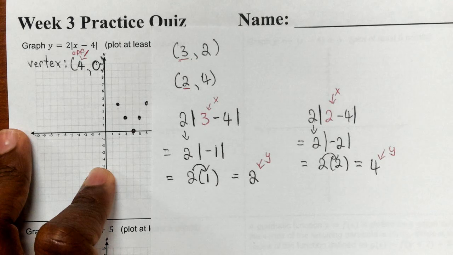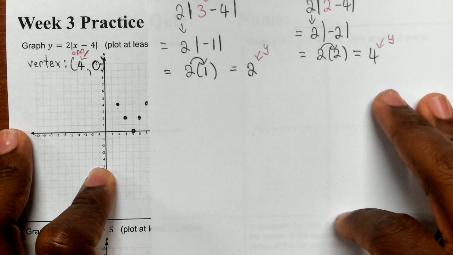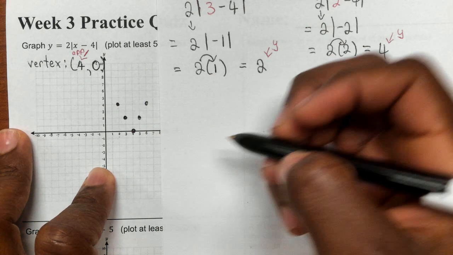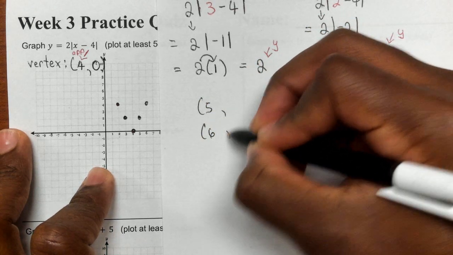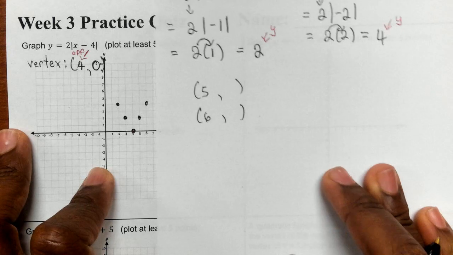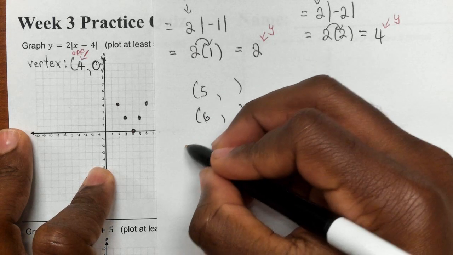So let's go ahead and try to prove that theory, okay? Again, now I'm going to plug in 2 numbers to the right. I'm going to plug in 5 and 6. I'm going to test that theory just to prove it to you guys. I'm going to go a little fast on this.